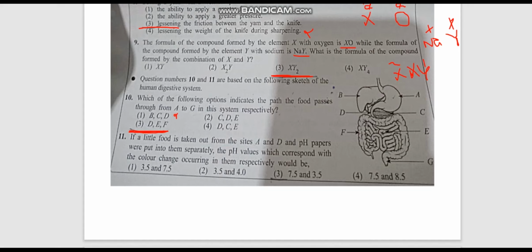If a little food is taken out from the sides A and D and pH papers were put into them separately, food is taken from sides A and D. A is in the stomach, D is in the part of the duodenum. The pH values which correspond with the color change occurring in them respectively would be, now you know A is the stomach.